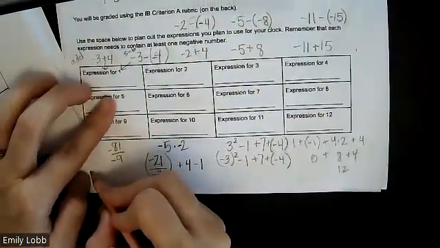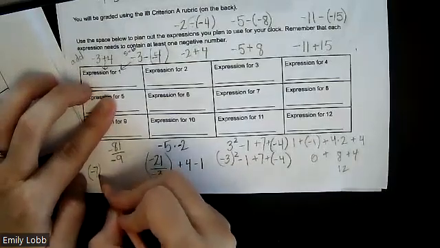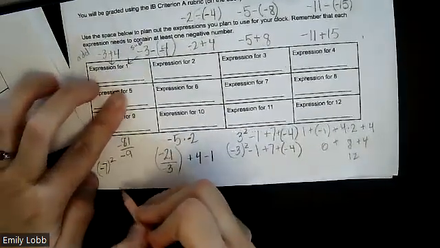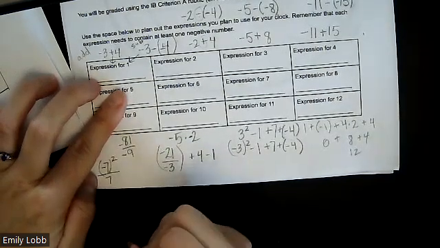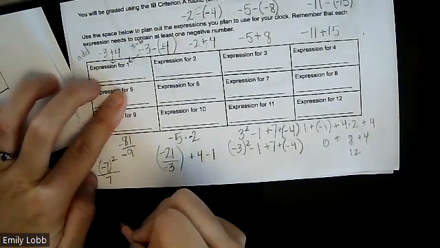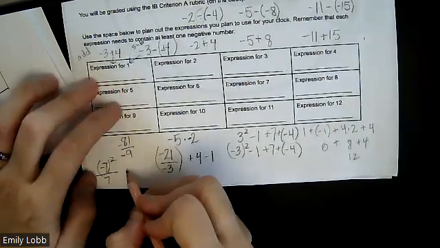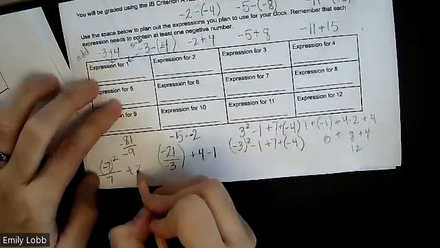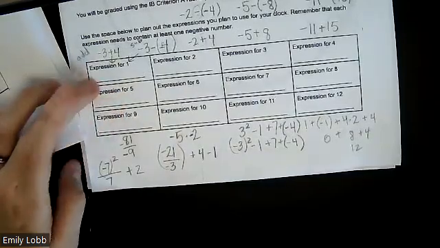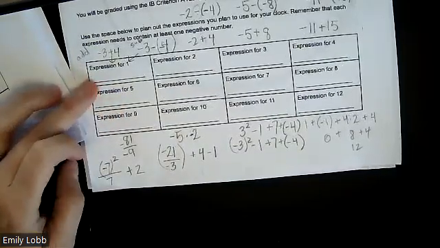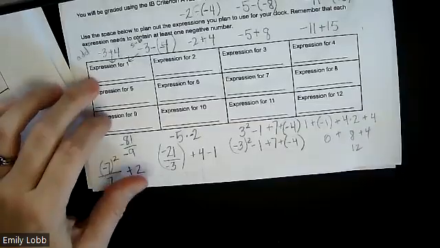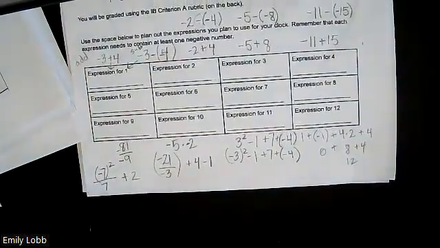If I said negative 7 to the second power divided by 7, this is really 7, right? Plus 2. Can I do that? Done. There's one for 9, right? 7 plus 2 is 9, is essentially what that's saying.